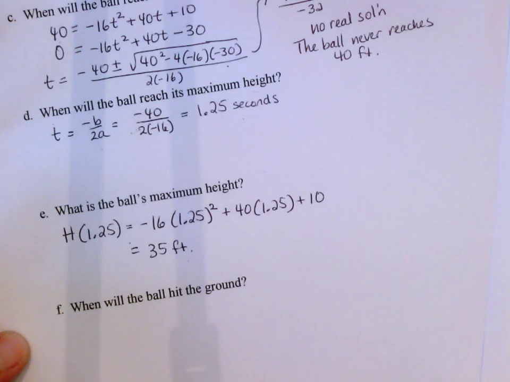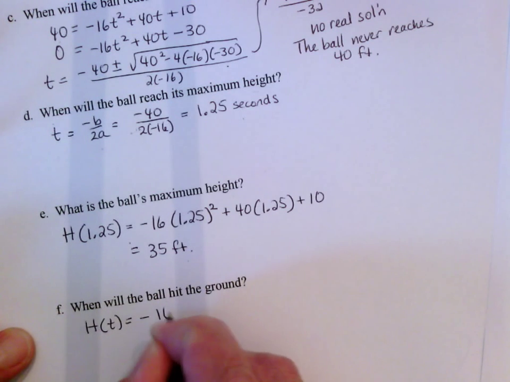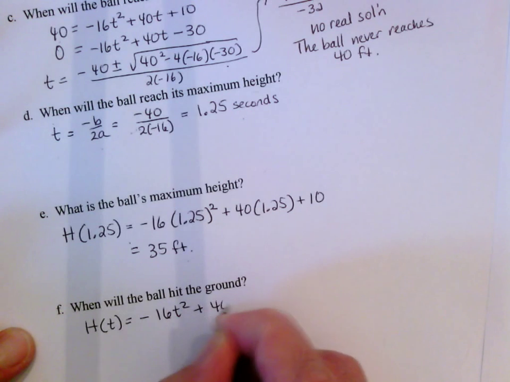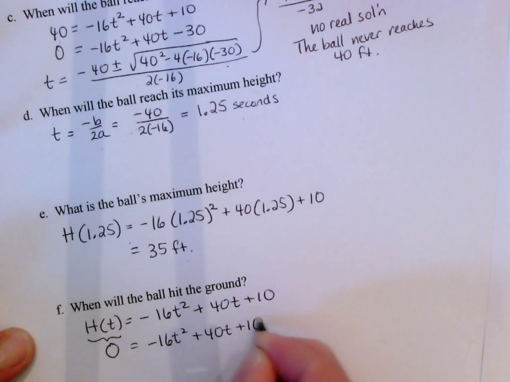And then finally in letter F, it asks when will the ball hit the ground. So thinking back to our formula here, that means I want to know when this h of t here is equal to 0, since ground level would be a height of 0. Okay, so I'm going to substitute 0 for that and solve.